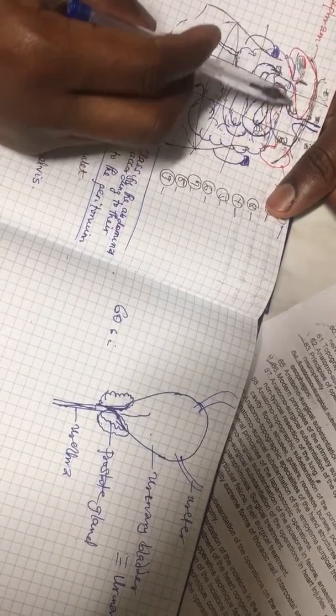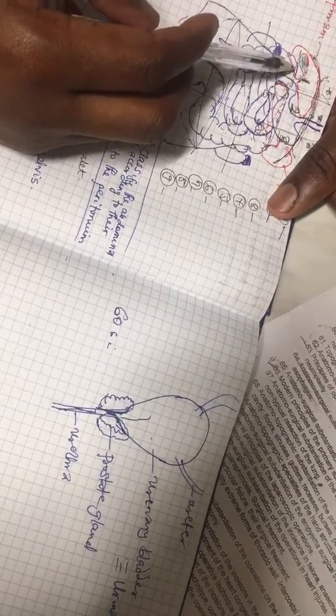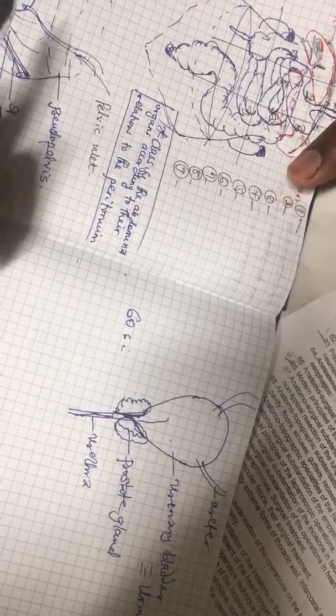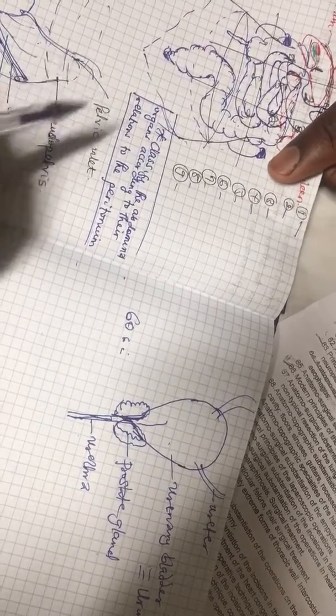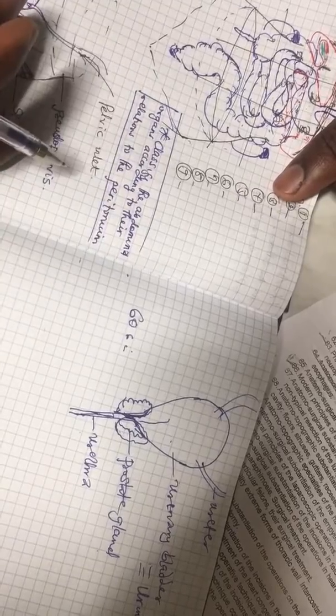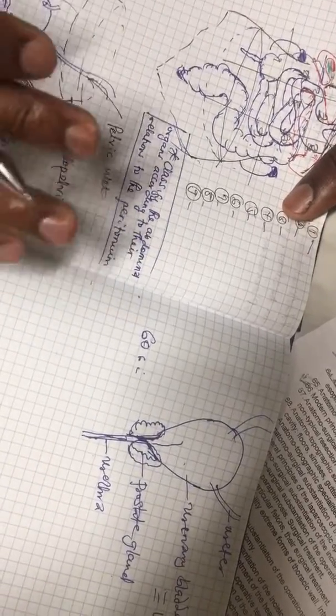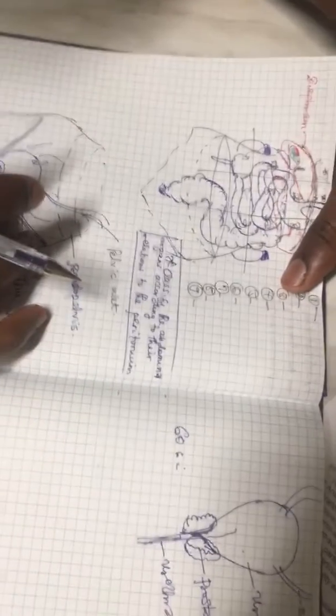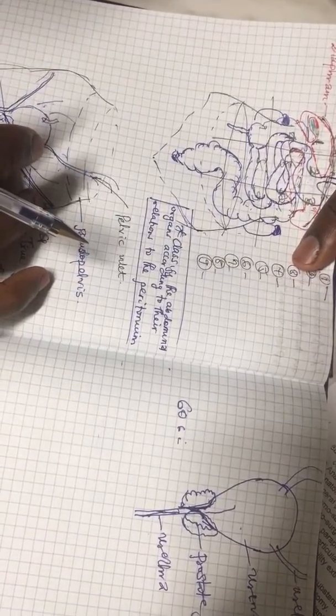All parts of it are covered by peritoneum. It is inside the peritoneum. Retroperitoneum means that only the front of it is covered by peritoneum. The back of it does not have peritoneum. So these are the differences between intraperitoneum and retroperitoneum.